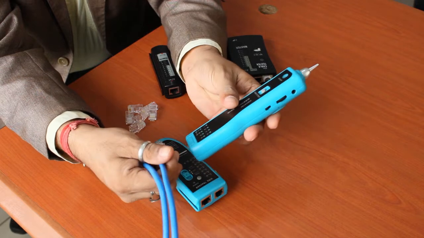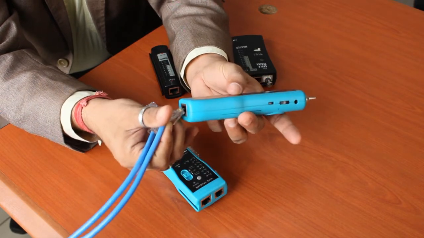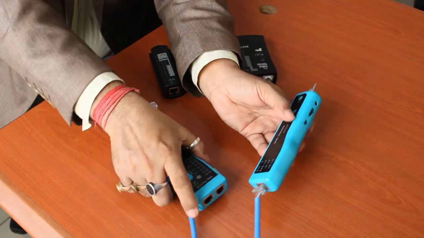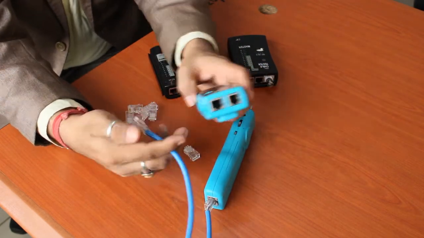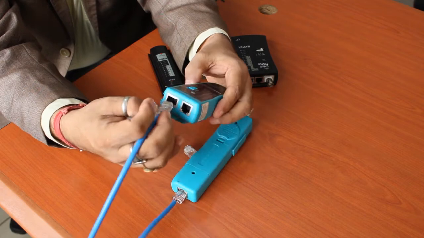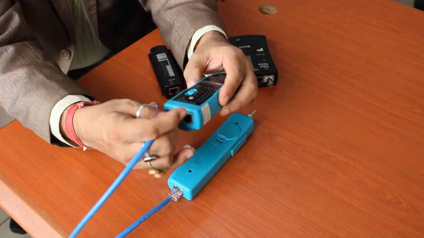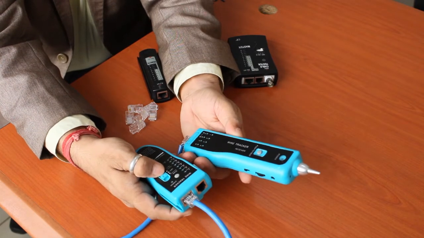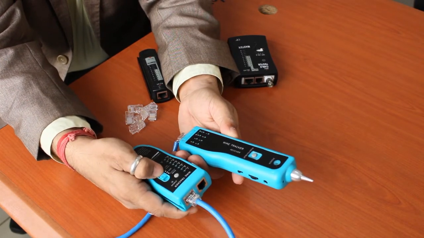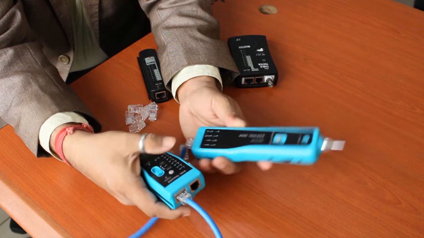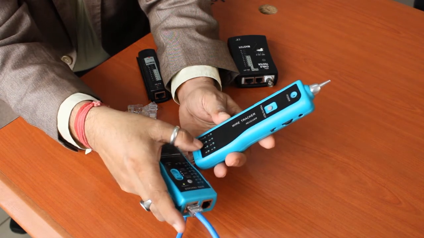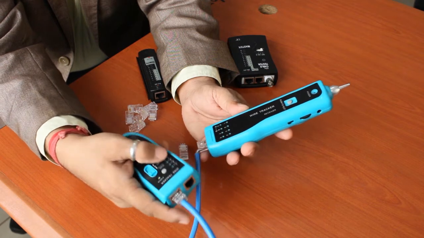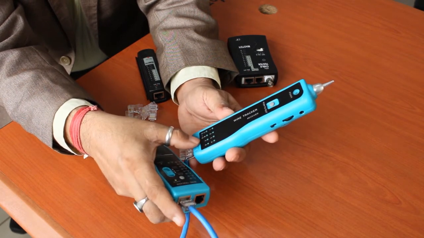Now similarly, we can see the continuity of the wire. So I will just insert this RJ45 here, and you can see that the other end of the wire will be inserted to the receiver end. Okay, so we'll just insert it and we can check whether the wire has continuity or not. So we can scan here. If we scan now, you can see the status of scanning and all the wires are connected. So all LEDs blinked. That means we have the continuity. All the 8 wires have continuity. So it has been displayed here.